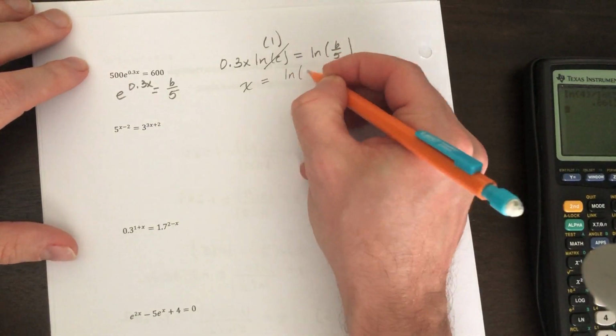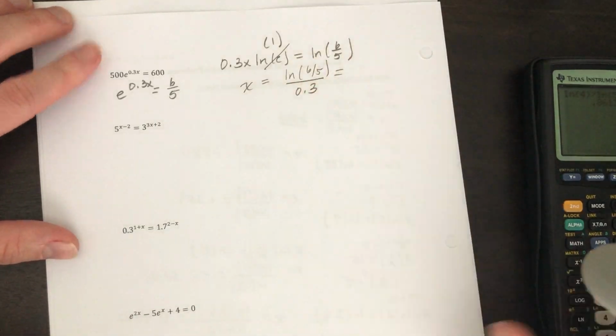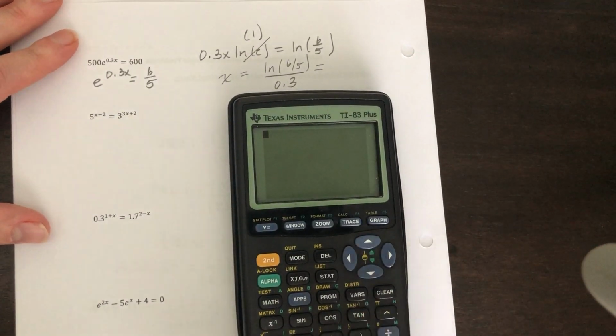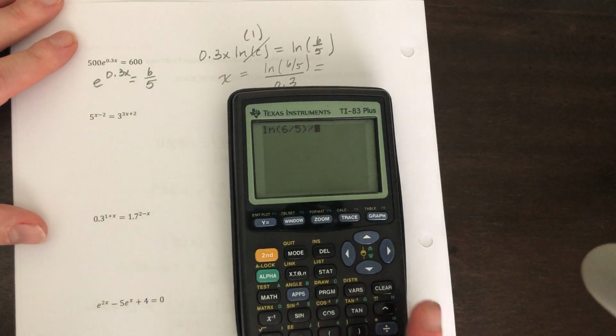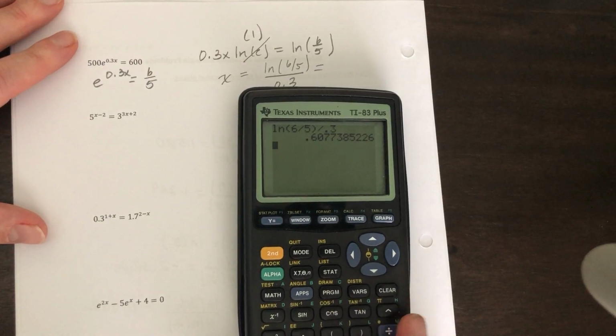So natural log of 6/5 divided by 0.3. So natural log of 6 divided by 5, divided by 0.3. Make sure we're using parentheses correctly. So 0.608.